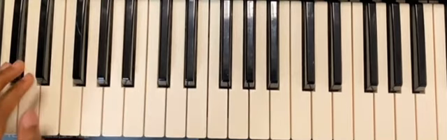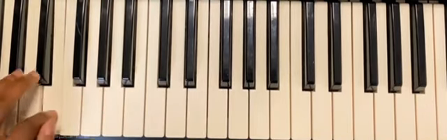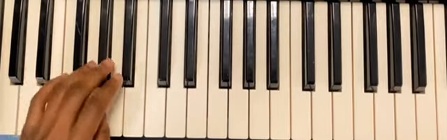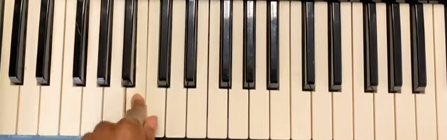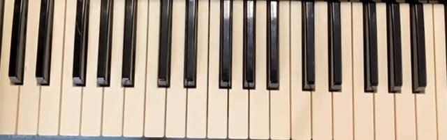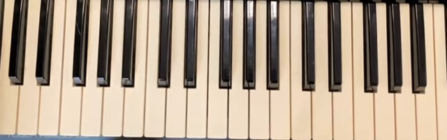In the same way, E is located on the right side of these two black keys, and B is located on the right side of these three black keys. You understand now? So these are the two ways that you can use to identify the position of the white keys.